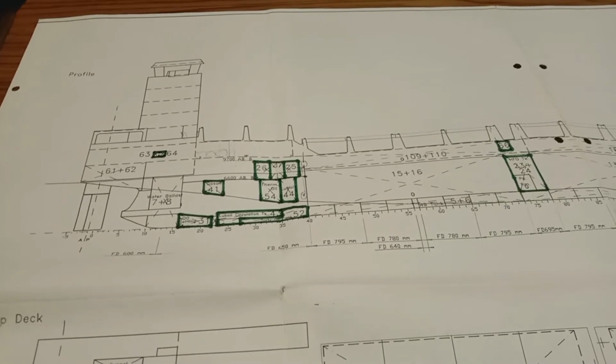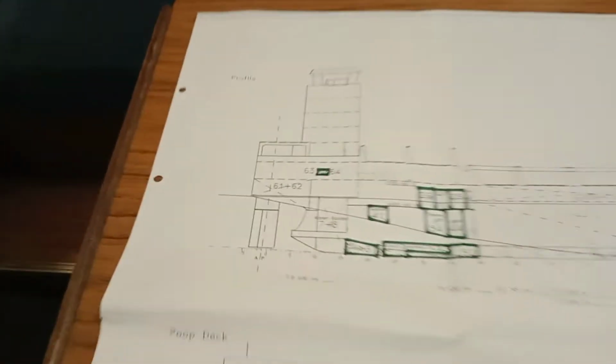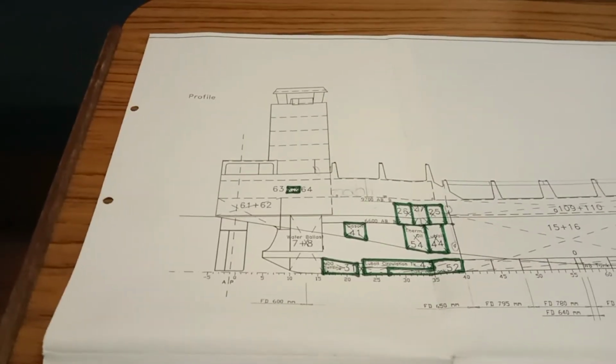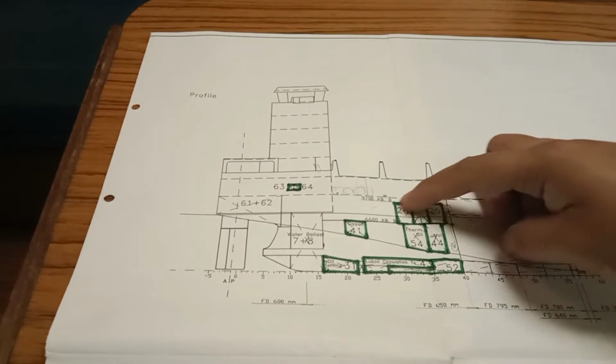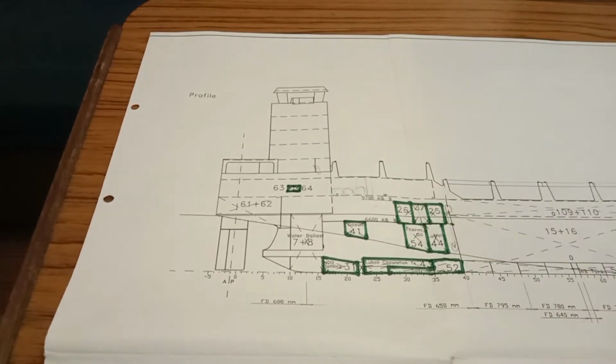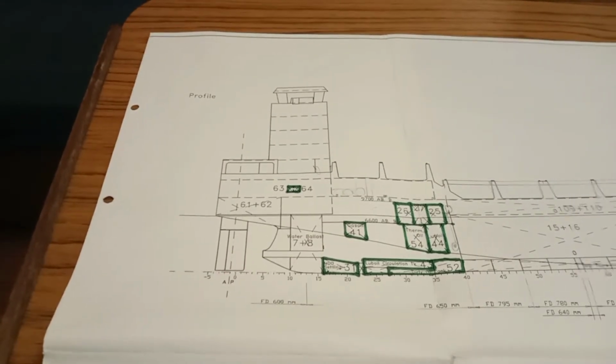Alright guys, so this is the tank plan of our ship. Okay, so this color green here, these are the tanks used by the engineers.